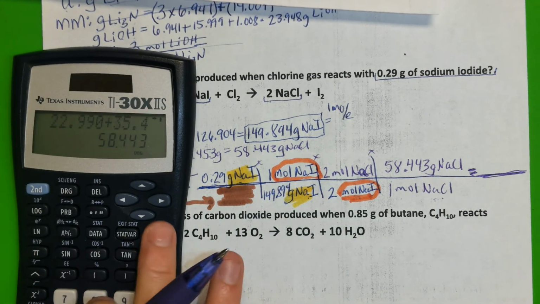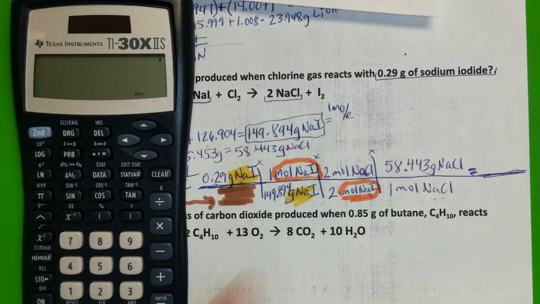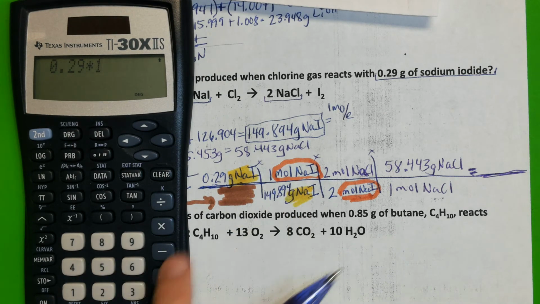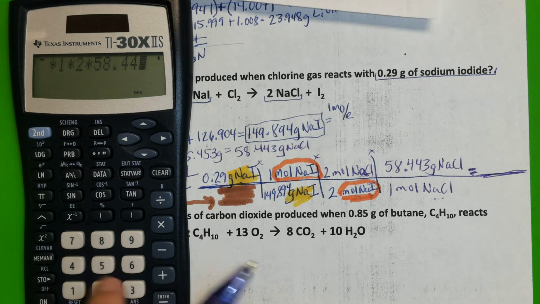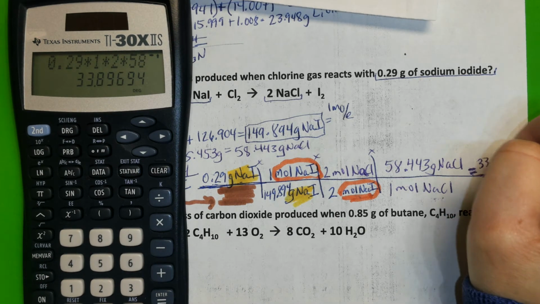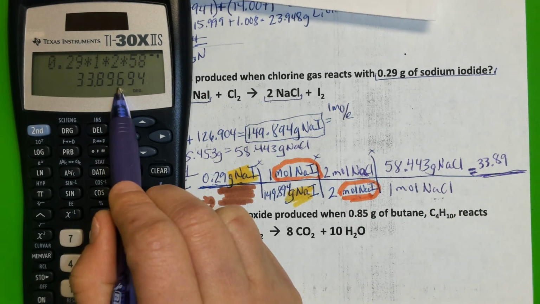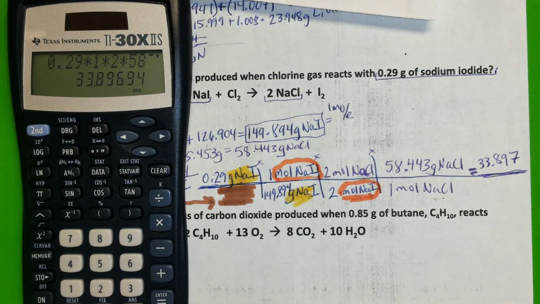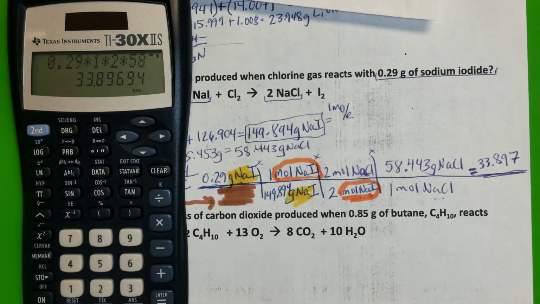So first let's multiply the top part. 0.29 times 1 times 2 times 58.443 equals, oh, that's a big number, but it's 33.897. Now you don't have to stop there, you could write the whole number if you want. It's up to you.